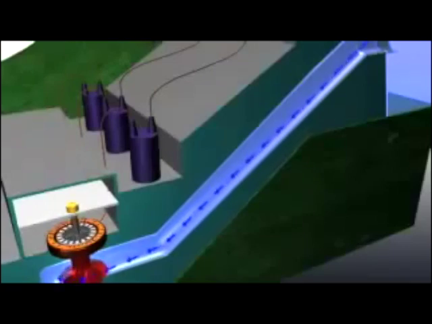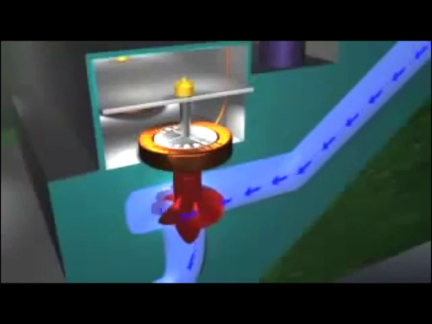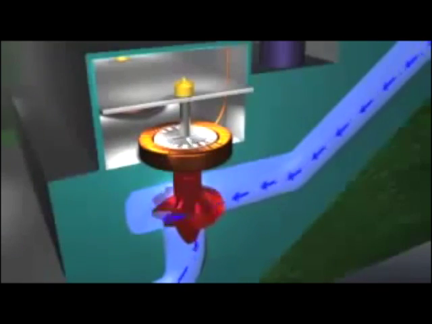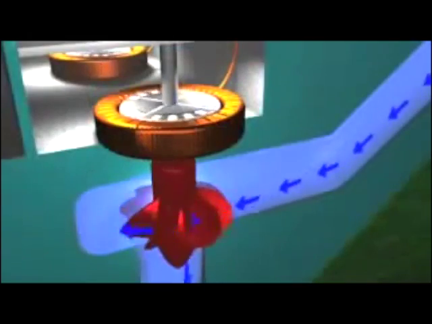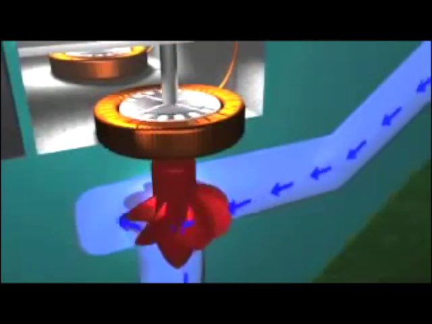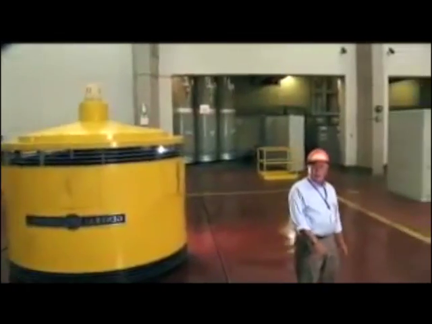That turbine turns electromagnets. Those electromagnets turn and make electrons flow down the conductors. Those electrons flowing in the conductor, you know as electricity. And that's how we make electricity using hydroelectric power.